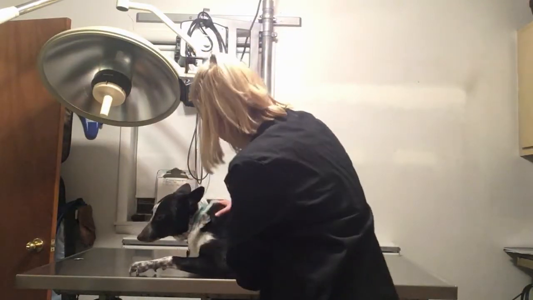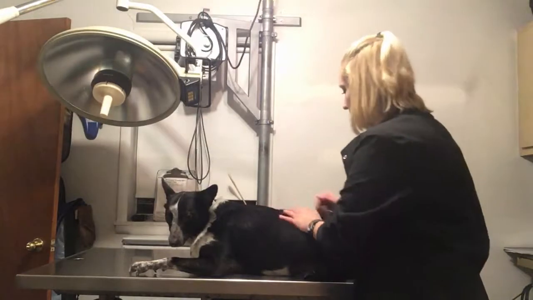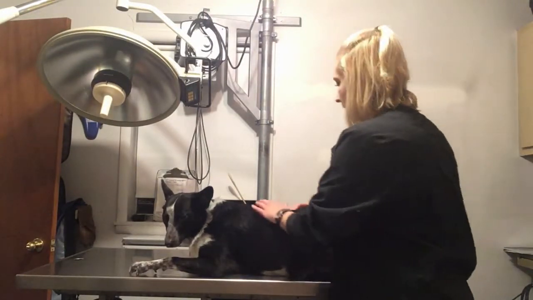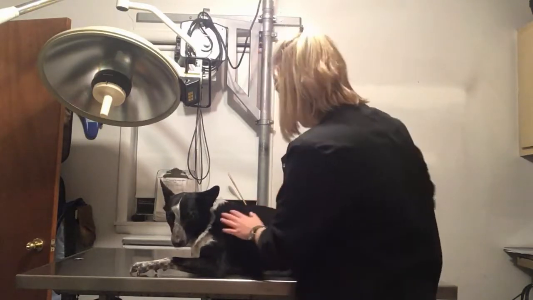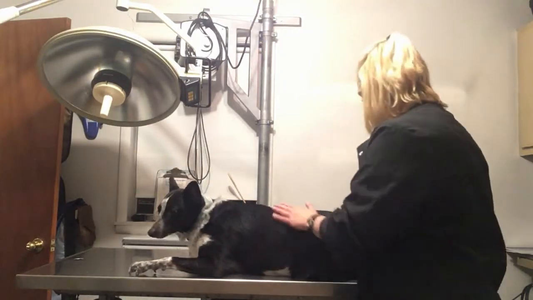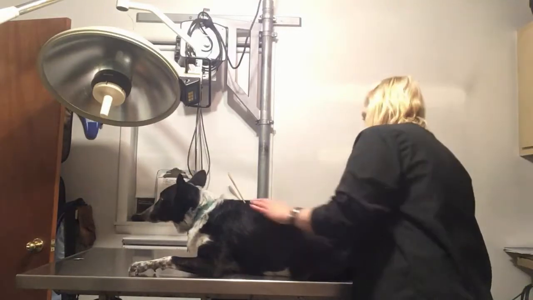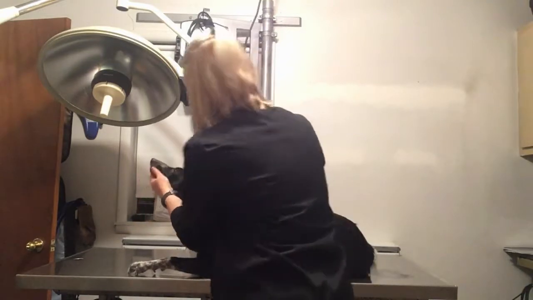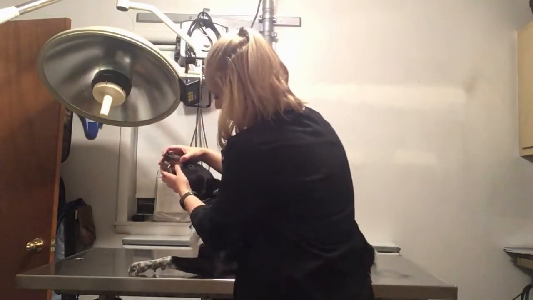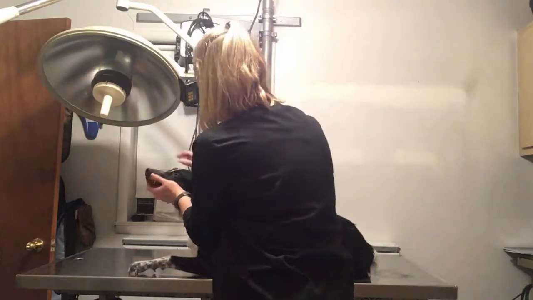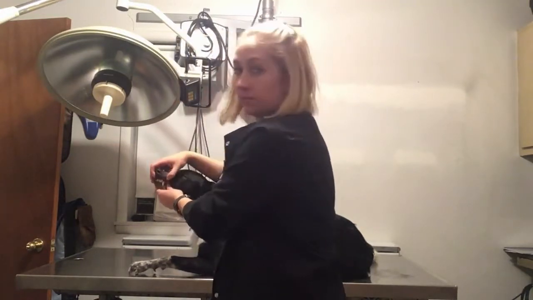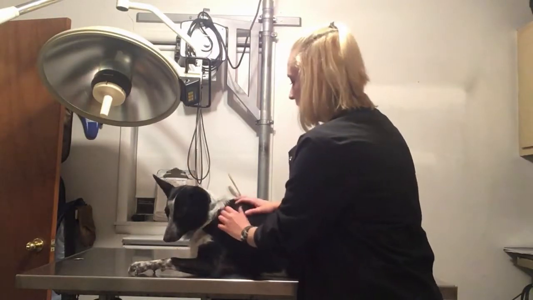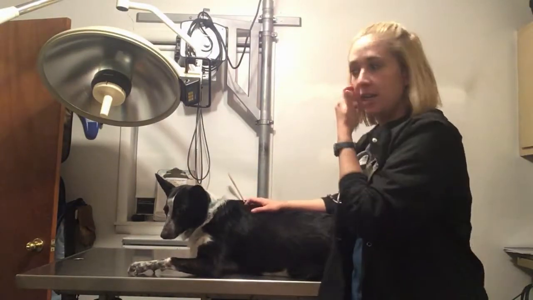Just feeling around, looking to see if I notice any abrasions, lesions, anything that would stand out that may cause concern for putting this patient under anesthesia. So far, I'm not seeing anything with her. Like I said, mucous membrane color, capillary refill time, her gums are nice and moist as well, so no real signs of dehydration or anything like that.